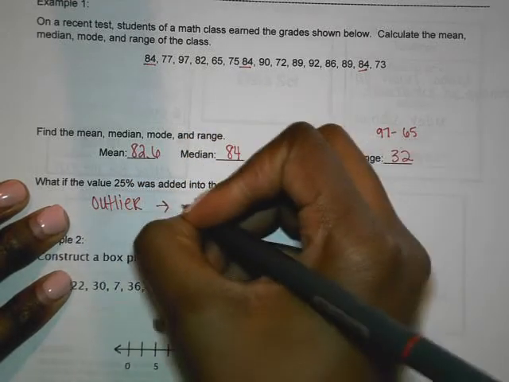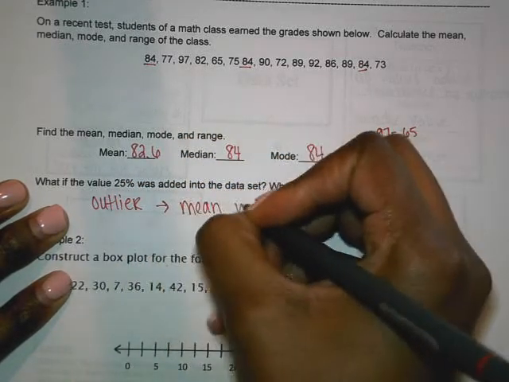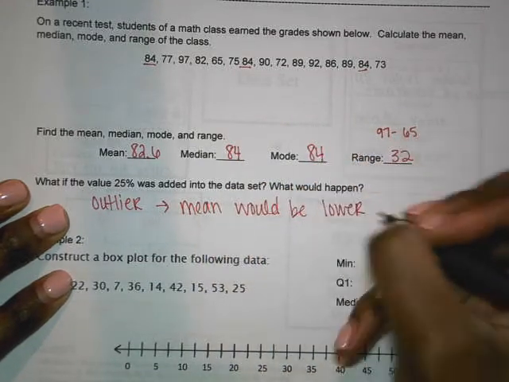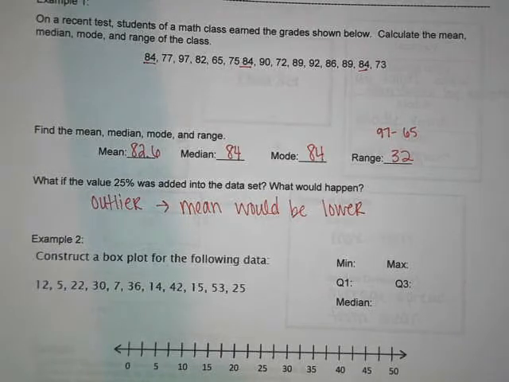It also means that the mean would be lower. If it's a low outlier, that means that mean would be stretched down low. If it's a high outlier, the mean would be higher.